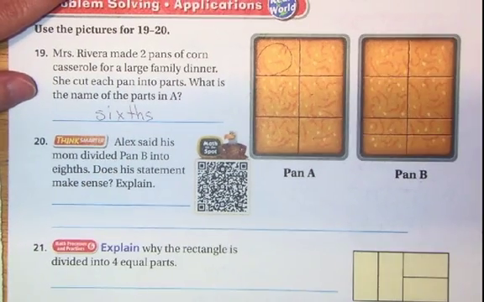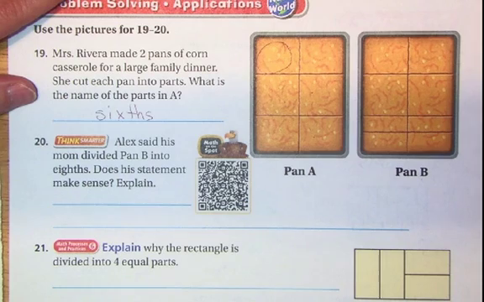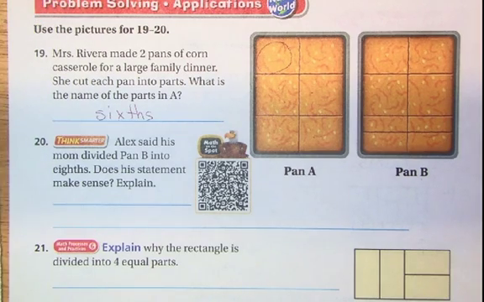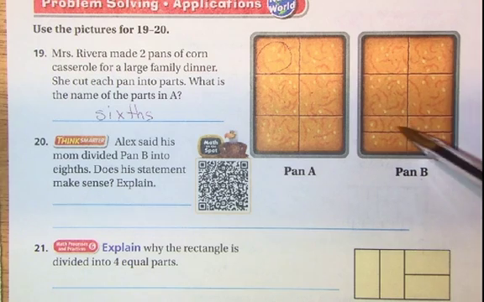Now it says think smarter. Alex said his mom divided pan B into eighths. Does his statement make sense? Look at B compared to A. Does it make sense? If you're saying yes, because there's 1, 2, 3, 4, 5, 6, 7, 8 pieces, okay, I see where you're going on your thinking, but are they equal pieces? So the answer would be his statement does not make sense because they're not 8 equal parts.